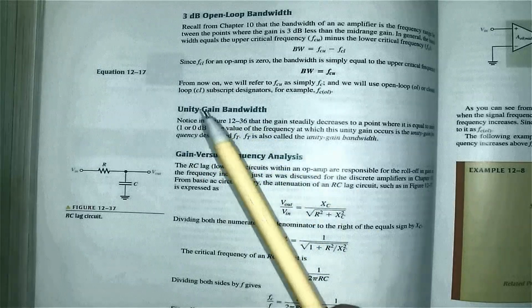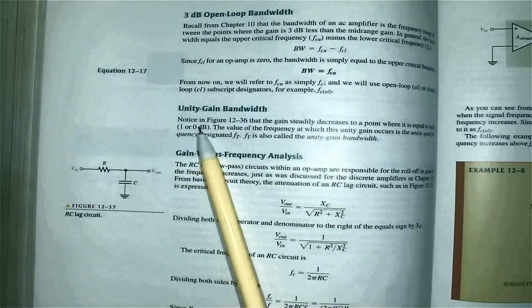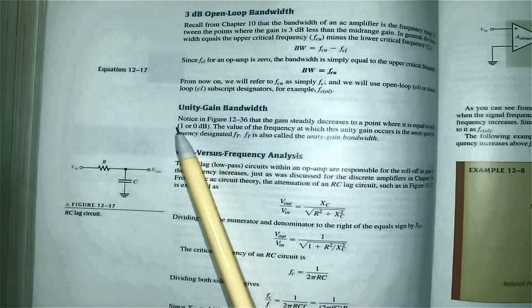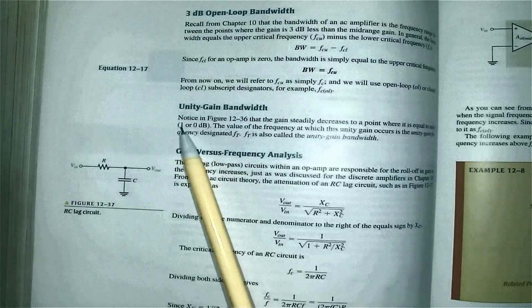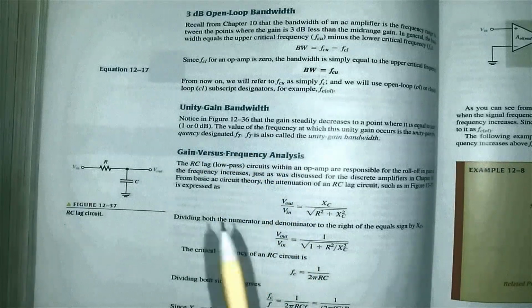All right, unity gain bandwidth. There they talk about the unity gain bandwidth. I've told you 0 dB is equal to 1. There they show us 0 decibels equal to 1. And that's where we get our unity gain bandwidth.